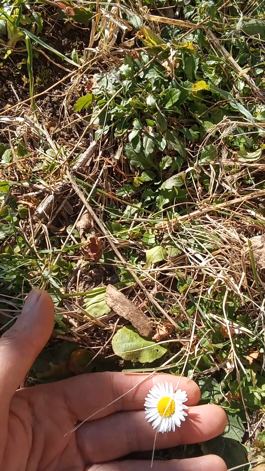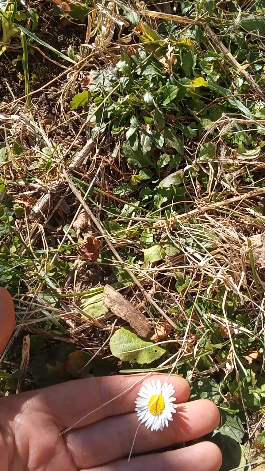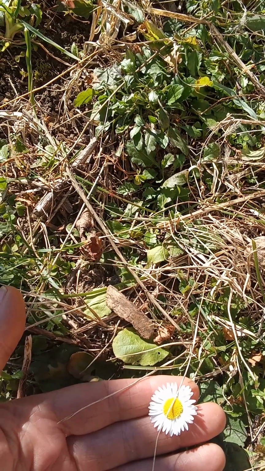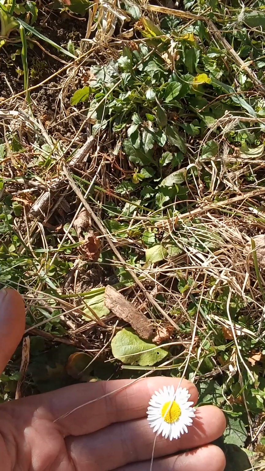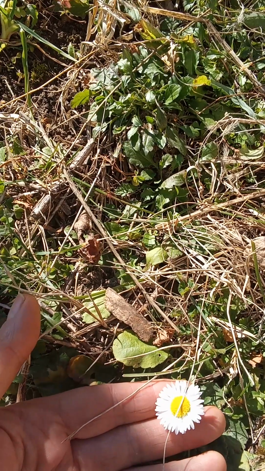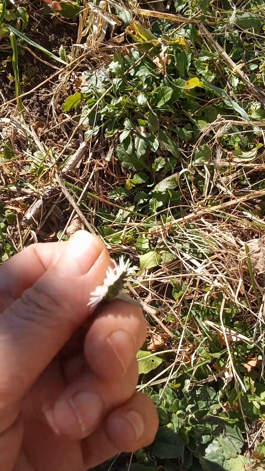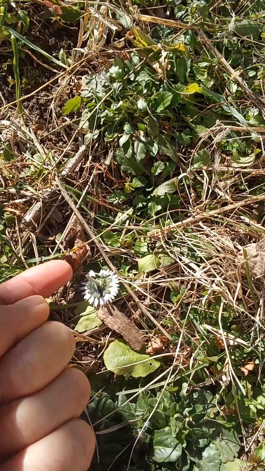And the petals surround the central part of the flower. The yellow colour in the centre is pollen. And that's where we get allergies from often, from the pollen from flowers and from trees. So I'm going to pick this little daisy. Oh, there we are. And I'll show you the stem. So the daisy has a very short stem.